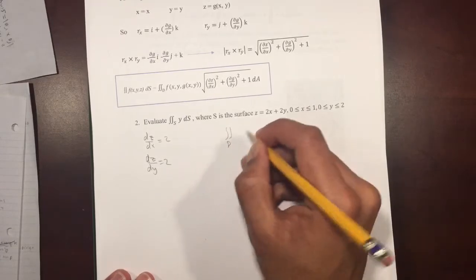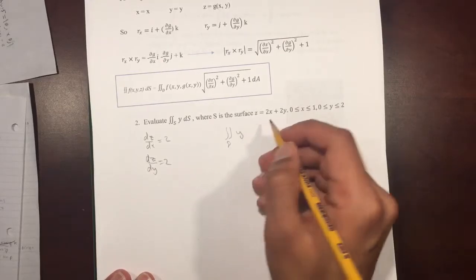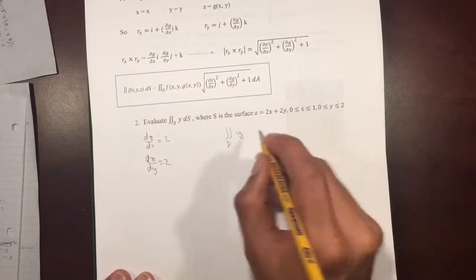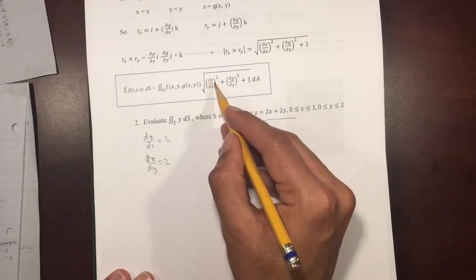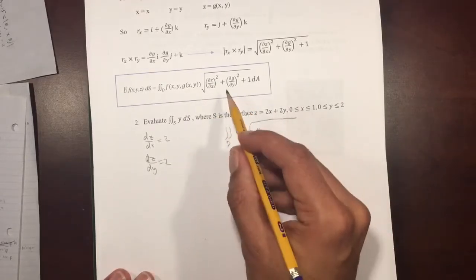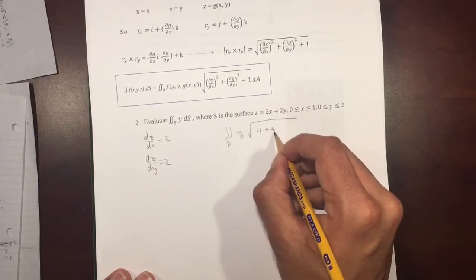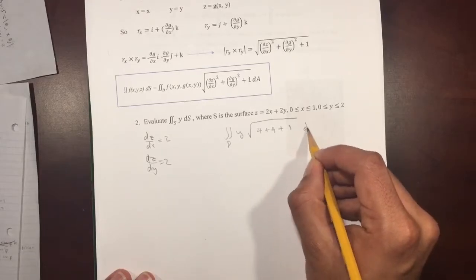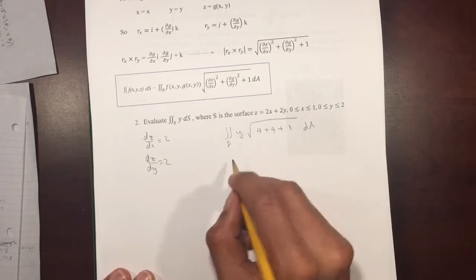So we can just say y as our function right here, times the square root of dz dx squared, so that's 4, plus dz dy squared, which is also 4, plus 1, dA, which we can break down to dx and dy.